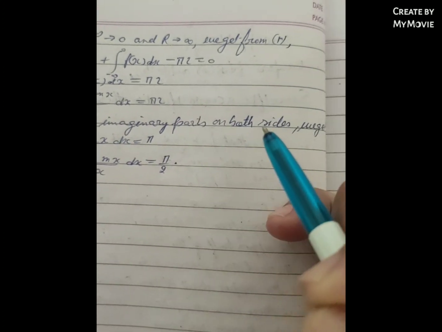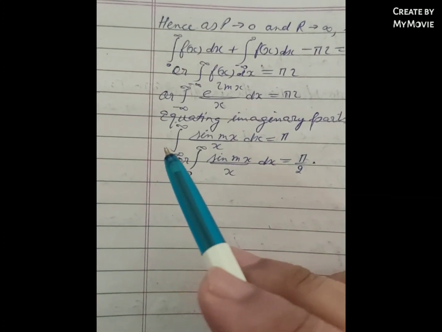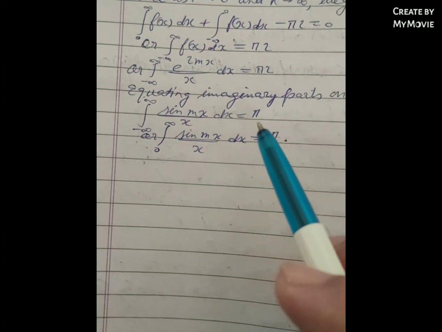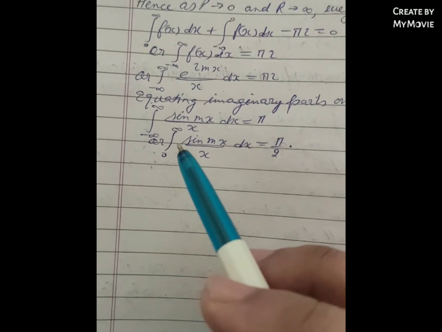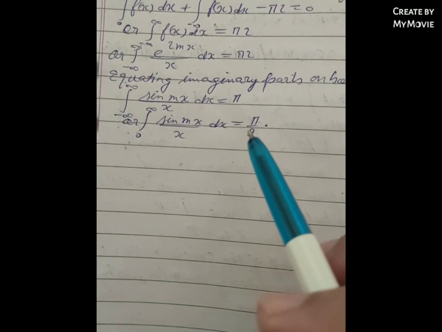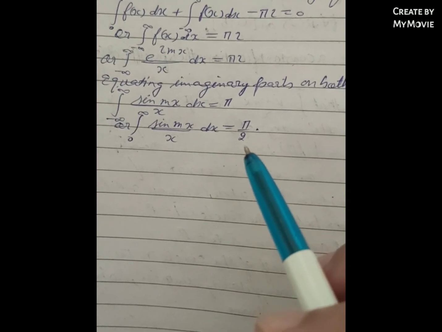Equating imaginary parts of both sides, we get the integral from minus infinity to infinity of sin mx upon x dx is equal to pi, or the integral from 0 to infinity of sin mx upon x dx is equal to pi upon 2.